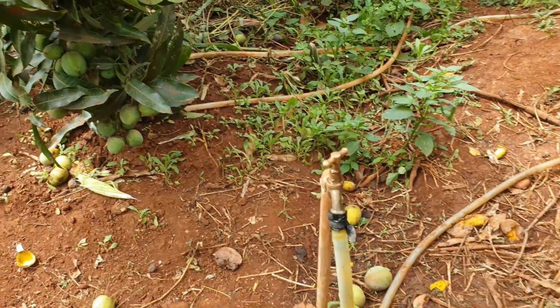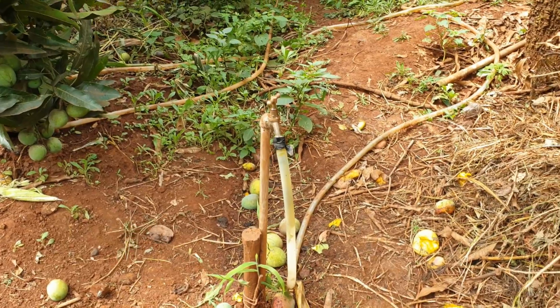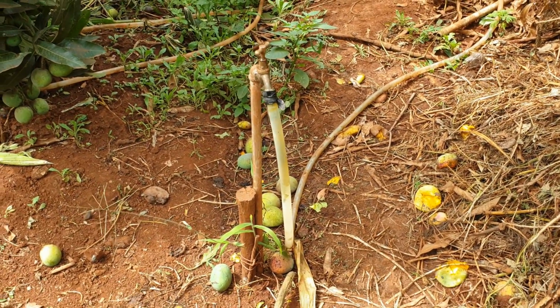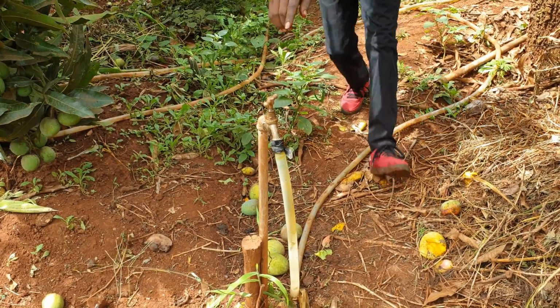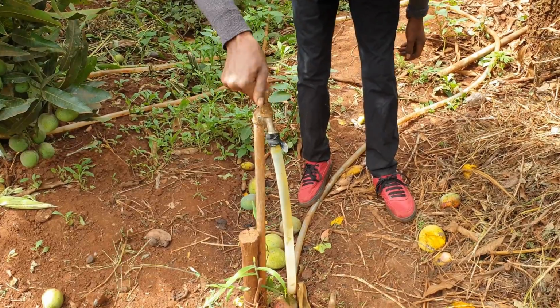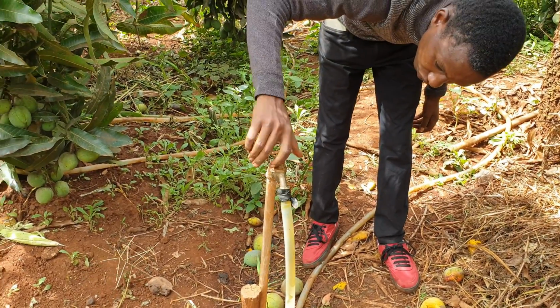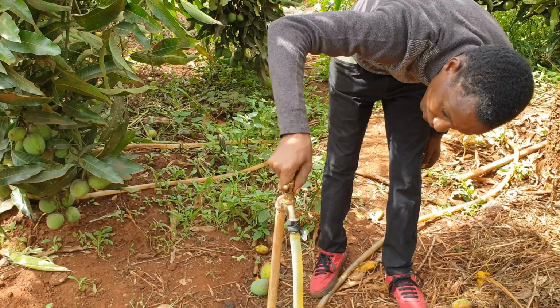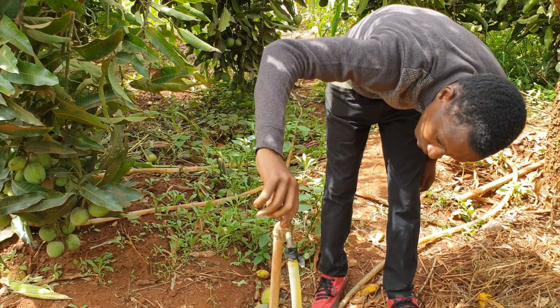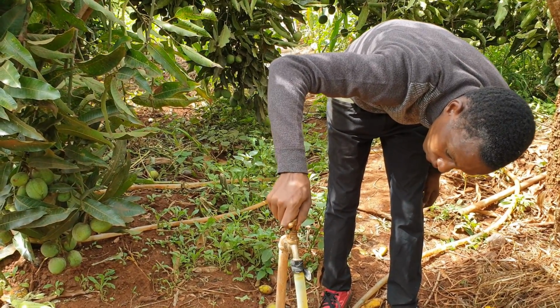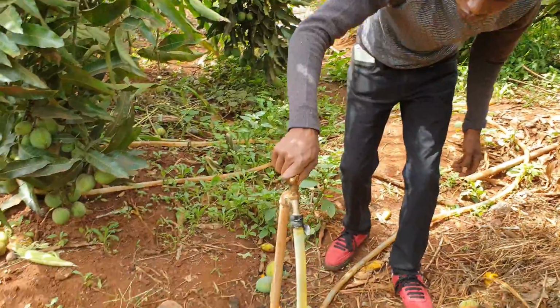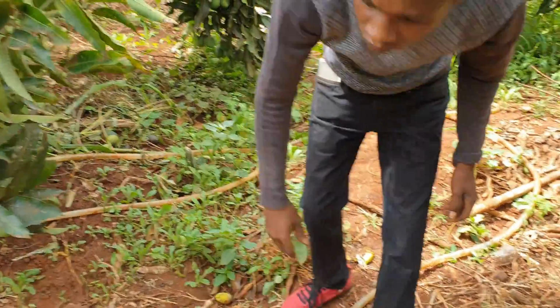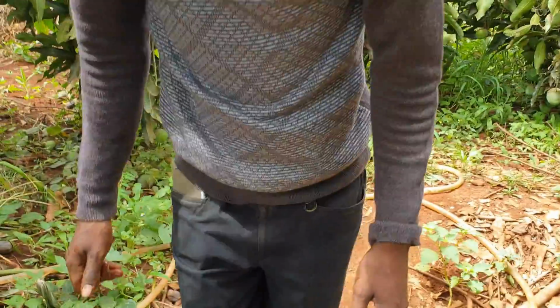George is now tapping his water for irrigation from this tap. Is the water gone? Yeah, open, yes, open that way. No, that means the water is not flowing? Yeah.